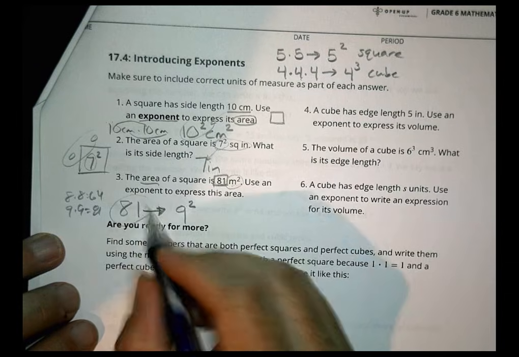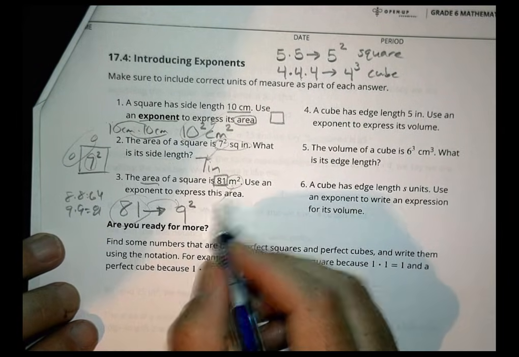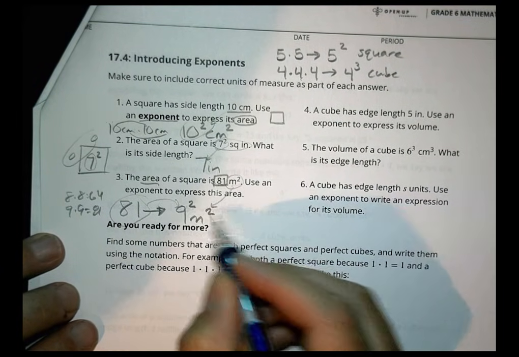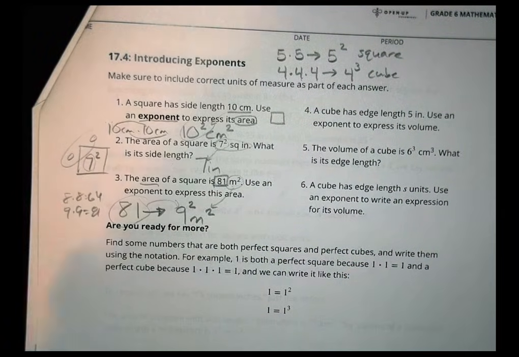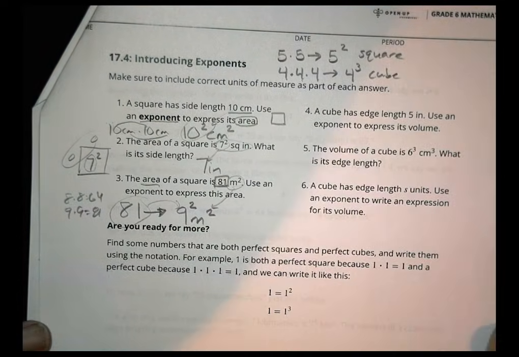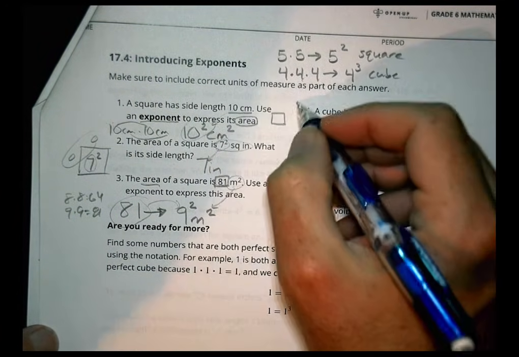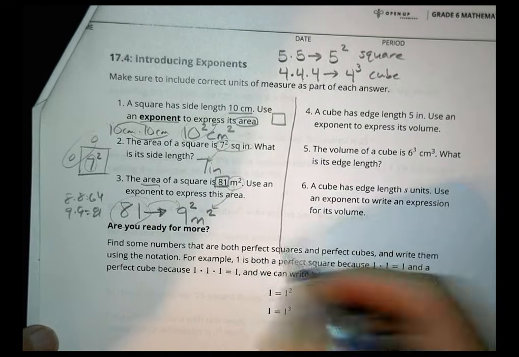So I'm replacing the 81 with a 9 squared, and I keep the meters squared the same. So we're just moving things around, or changing numbers back and forth into being an exponent or not being an exponent, but it means the same thing. So this is the part for area on this side here. Now let's take a look over here at some stuff we would do with the volume.